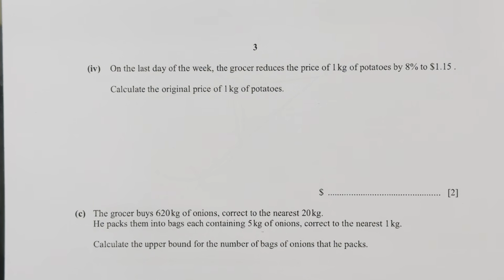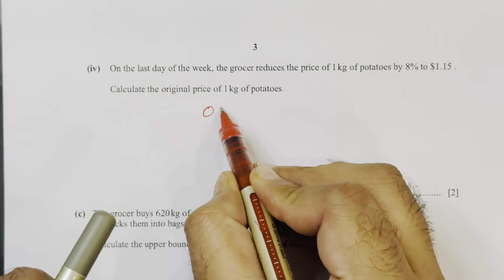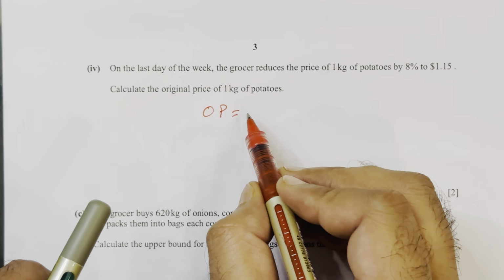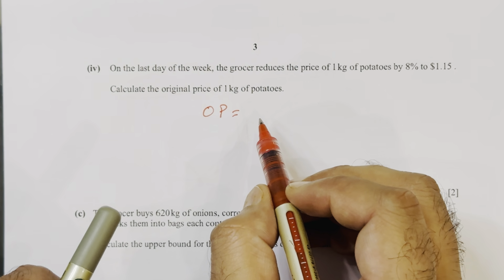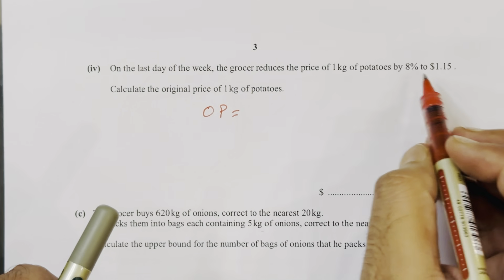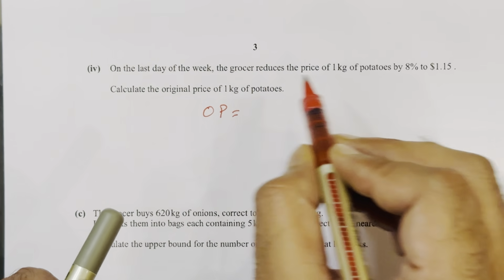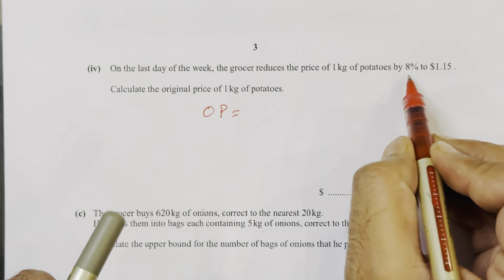Moving to the fourth part. On the last day of the week the grocer reduces the price of 1 kg of potatoes by 8% to $1.15. Calculate the original price of 1 kg of potatoes. Okay, we know that we have to calculate the original price. 8% is the discount.